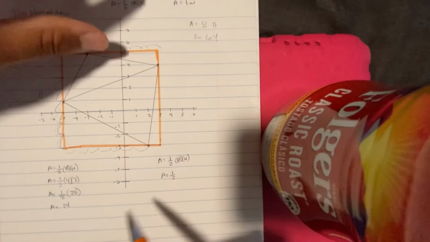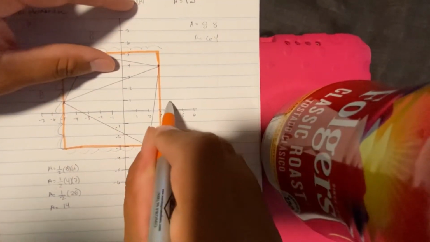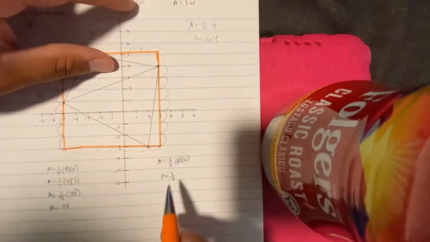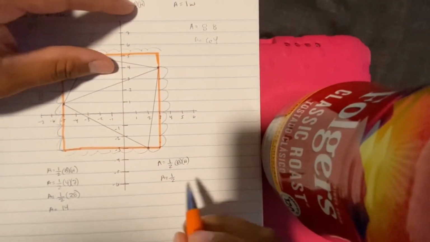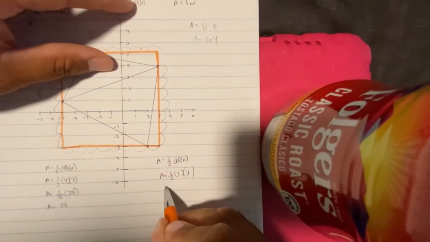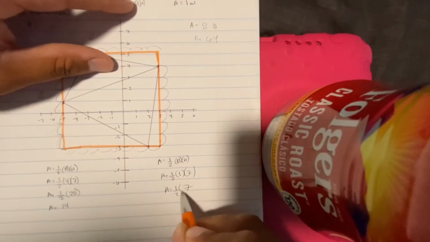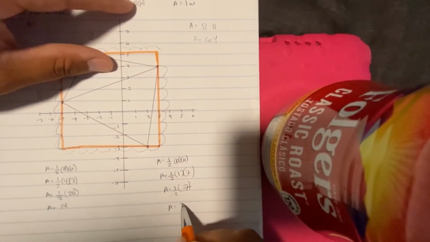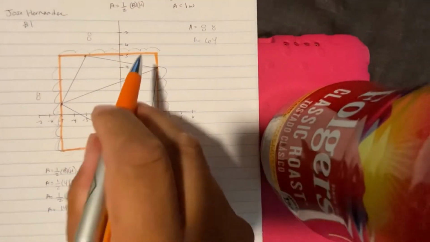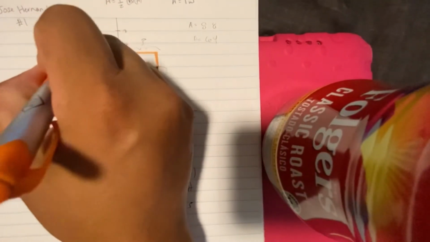Now on this side right here, we can do one together. It's 1, and then we have 1, 2, 3, 4, 5, 6, 7. So area is equal to half base times height. Half of 1 times 7 is equal to half of 7, and half of 7 is going to be 3.5. So for this triangle up here, we get 3.5, and 3.5 for this triangle right here.